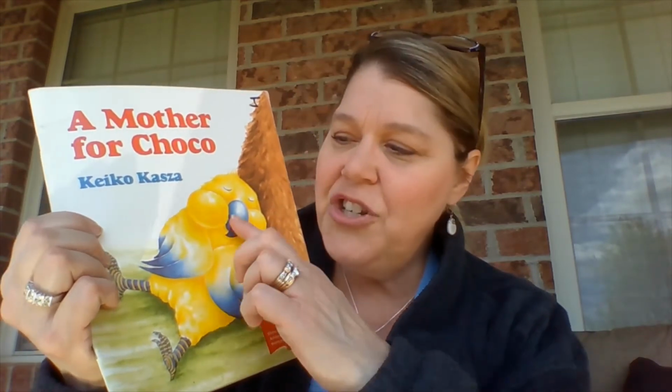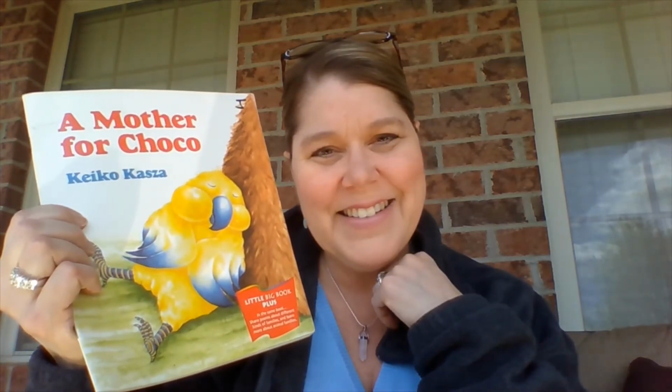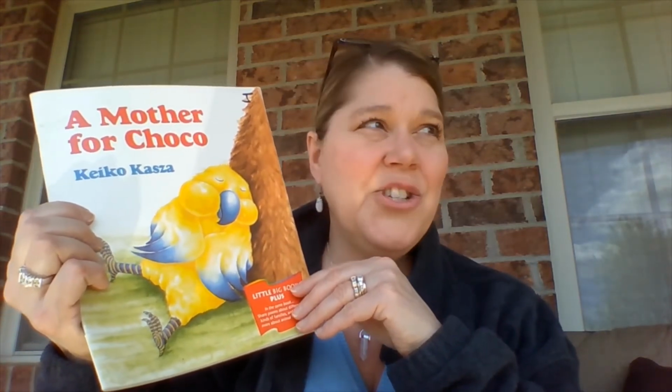And the mother that he found, did she look just like Choco? Did she have chubby cheeks and striped feet and wings? No, she didn't, did she? The mother that he found in the story looked very different. Who was the character that ended up being Choco's mother in the story? You're right. I think you're right. I know some of you are. Mother Bear. And Mother Bear, maybe she didn't have chubby cheeks and wings and feet, but what were the things that made her a really special mother and showed Choco that she could be his mother in the story?